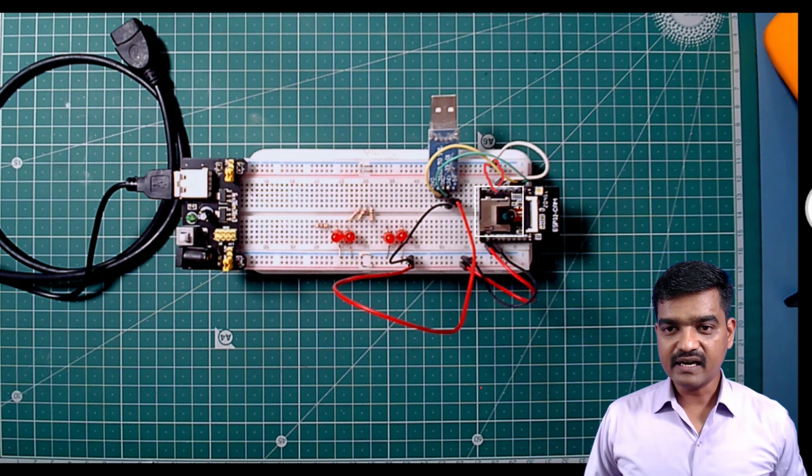And the RX and TX pins are connected to the USB to serial board, and we have the power supply for the USB to serial board, and here we have the power supply for the CAM board.